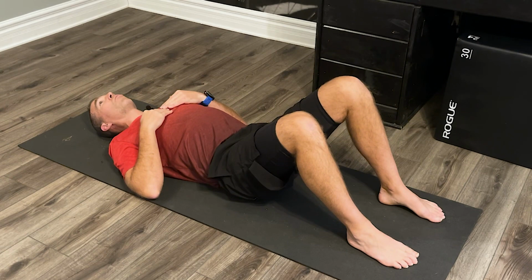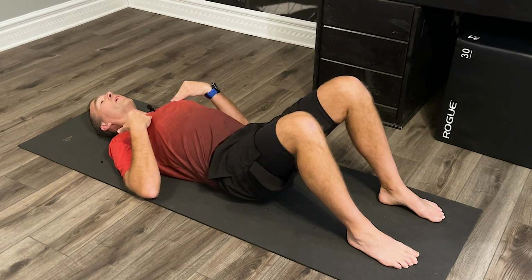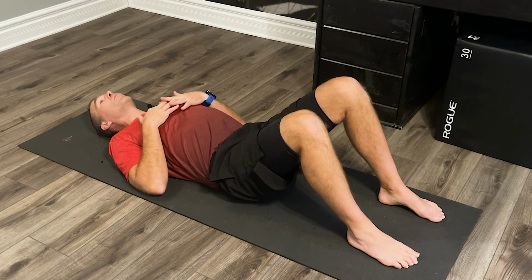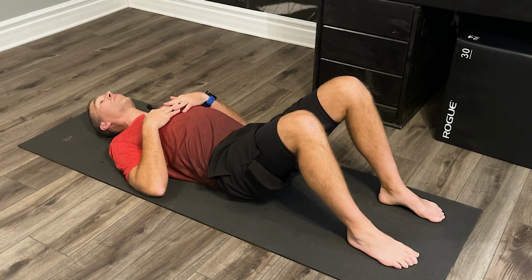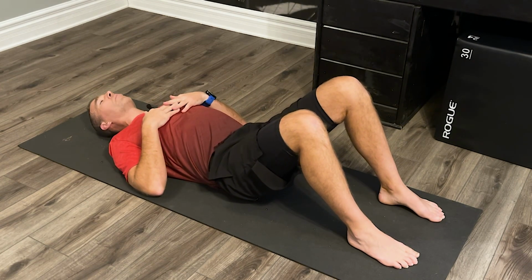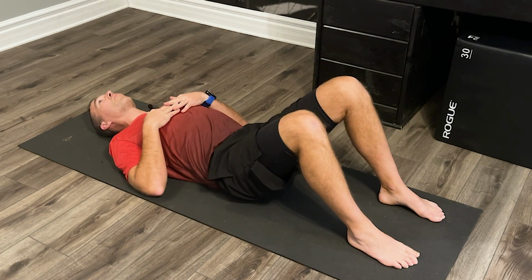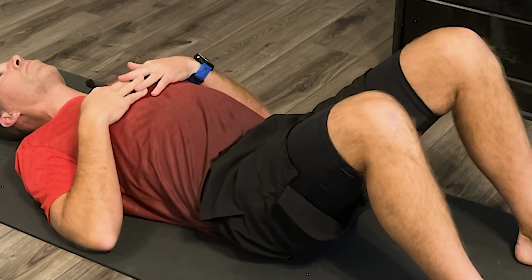Again, I'm trying to create motion at the lumbar spine. I want to keep upper back and shoulders relaxed. I want to keep legs and hips relaxed. I'm using the muscles, particularly the lateral trunk muscles, to create the motion. And I'm trying to keep this motion isolated through the lumbar spine and through the pelvis. I'm going to perform 10 slow, deliberate repetitions.